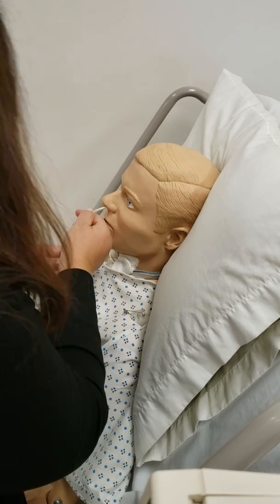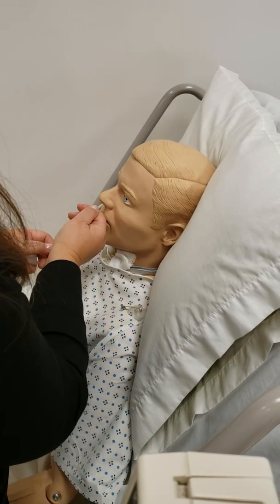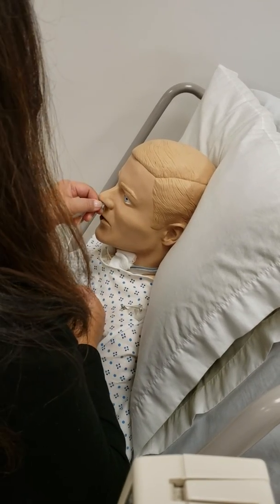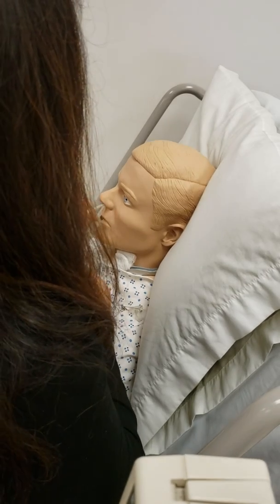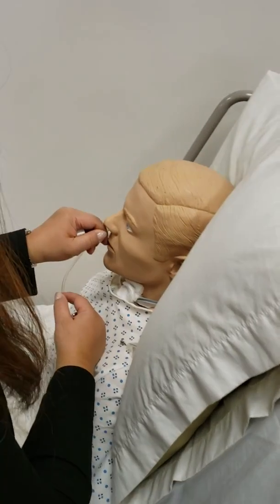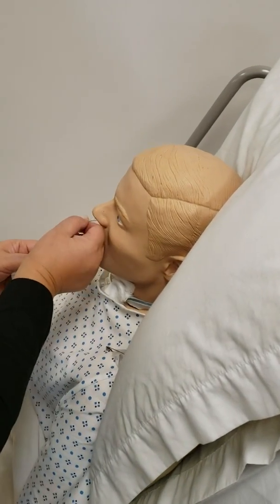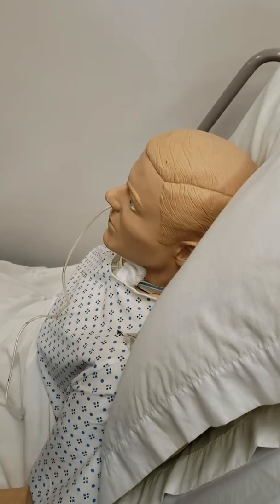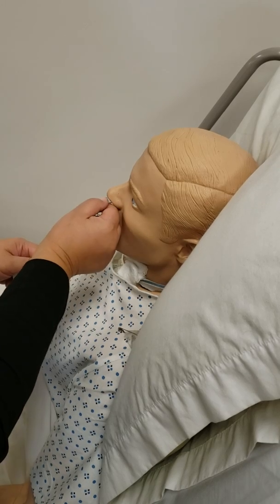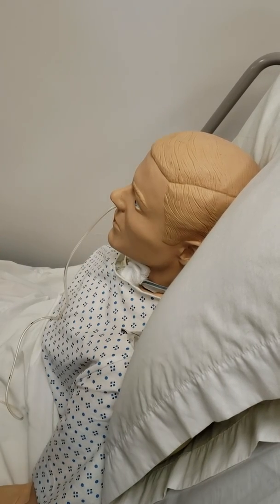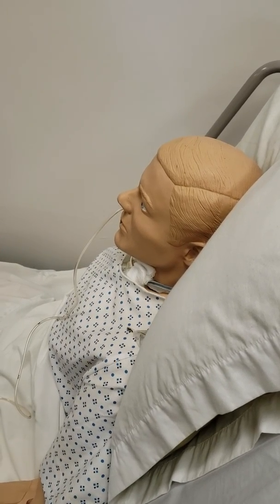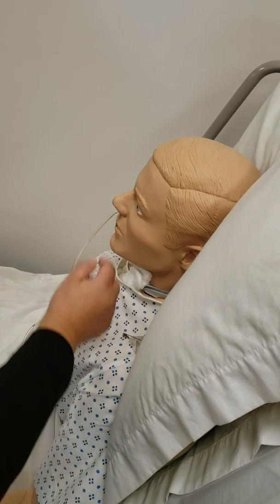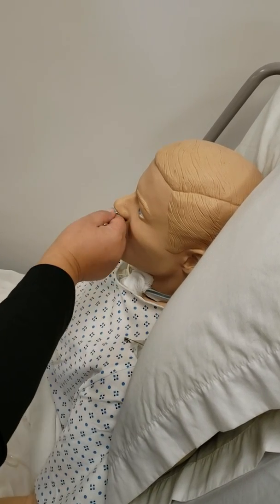So when we insert this on the patient, we ask the patient to sip some water, and you ask to swallow saliva, so that it can move. Every time they swallow, you would advance. This is a mannequin, so there's something blocking over here.